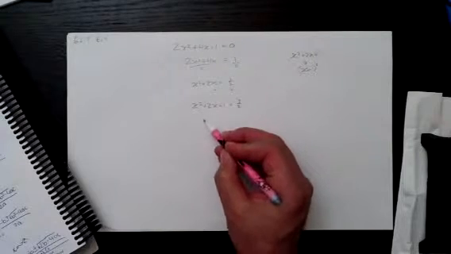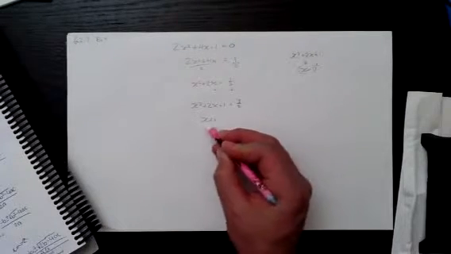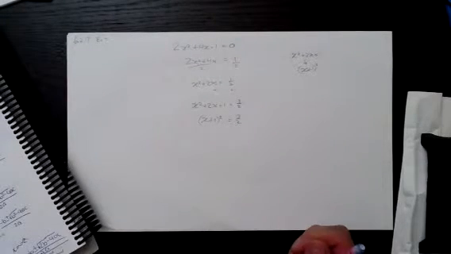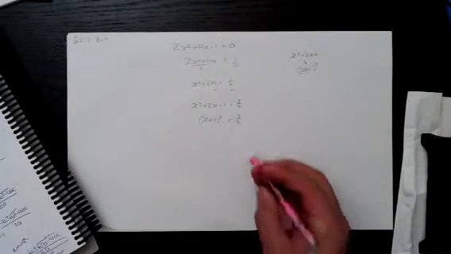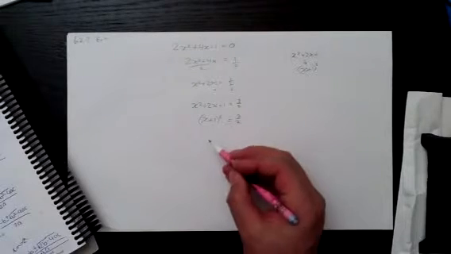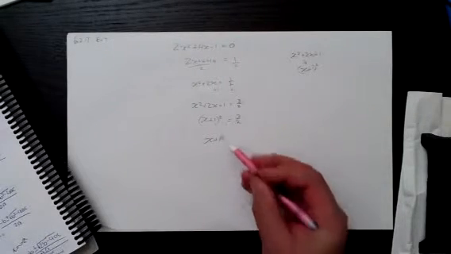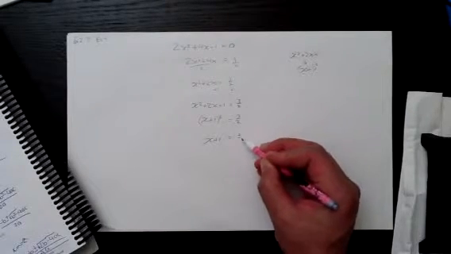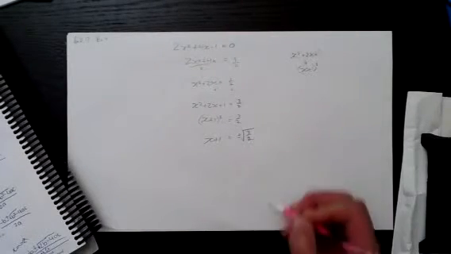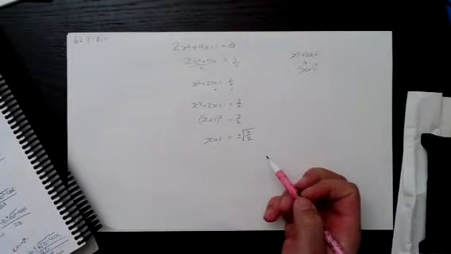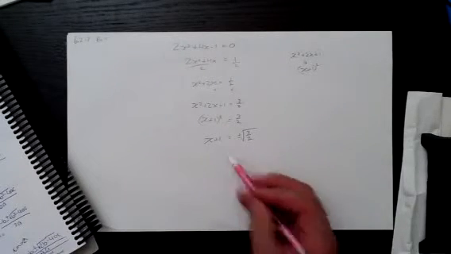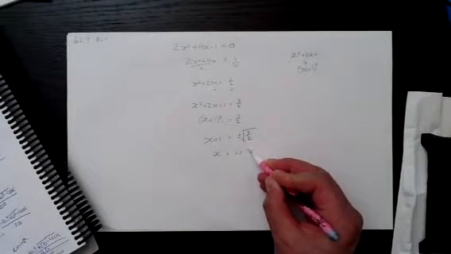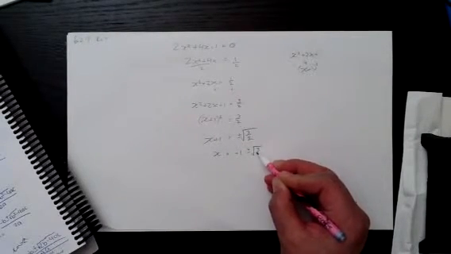So this then factors into x plus 1 squared equals 3 over 2. And when I take the square root of both sides, I notice that that is positive. So x plus 1 is the square root of the left equals plus or minus the square root of 3 over 2. So I subtract 1 from both sides in order to get x by itself, and I have x equals -1 plus or minus the root of 3 over 2.